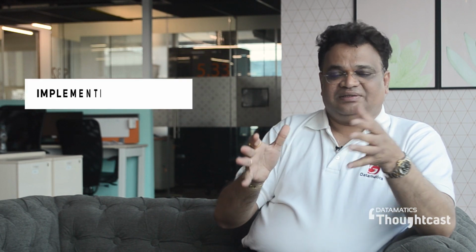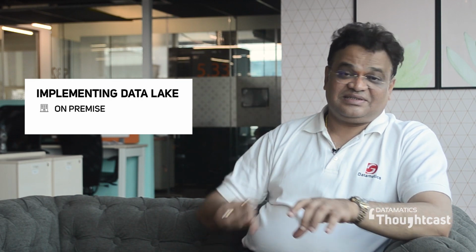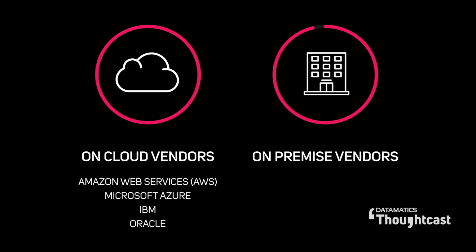Now, how do I implement a data lake? There are two possibilities. One is on premises and the second is on cloud. Different solutions, different software are available for both purposes. Let's look at cloud, because that's getting more popular now. On cloud, there are solutions available from Amazon Web Services, Microsoft Azure, IBM, even Oracle. But if you look at on-premises, there are solutions available from MapR, Hortonworks, Cloudera. They are the ones which are popular.